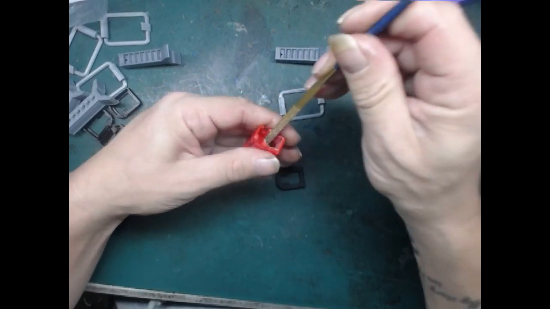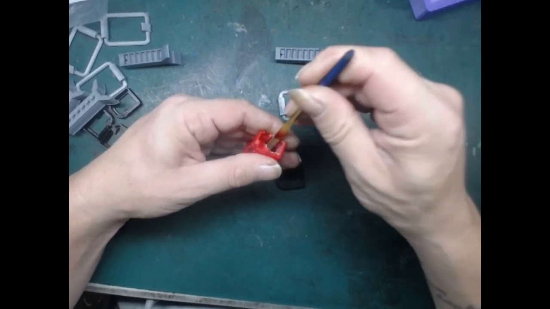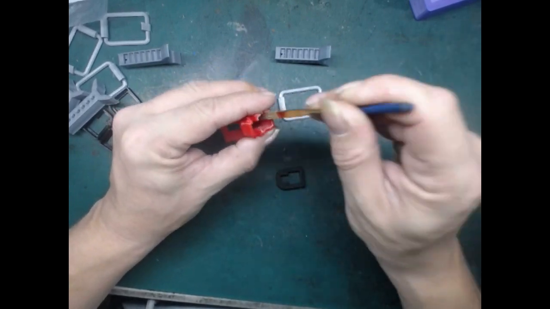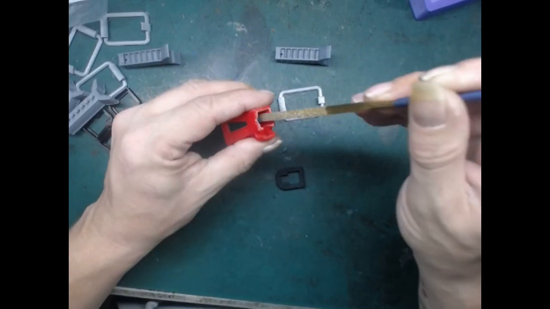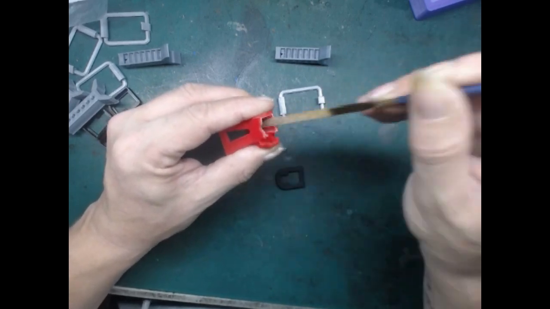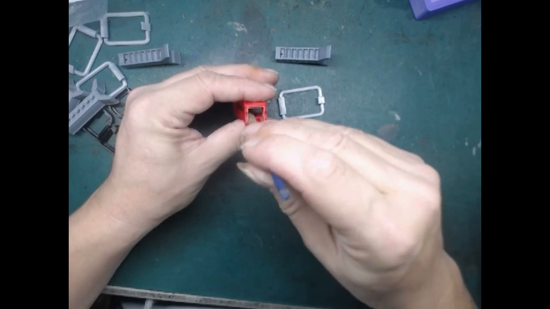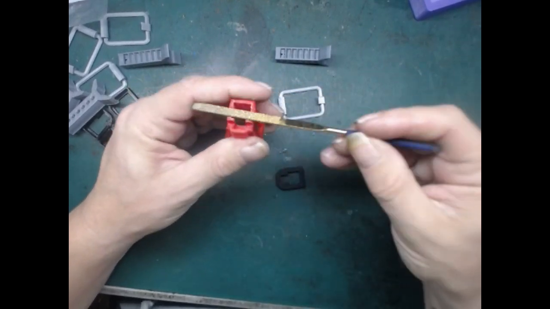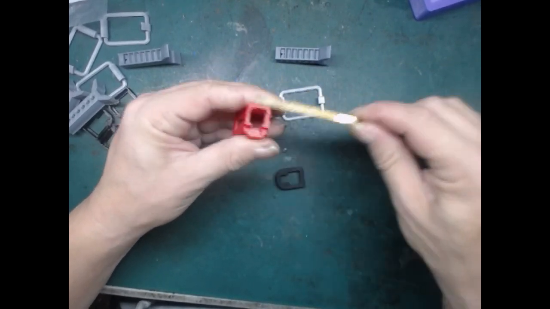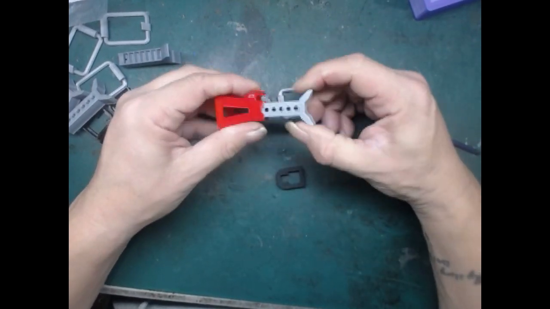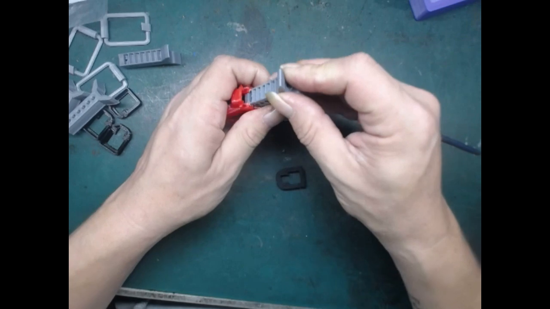So we'll just give it another rub, filing, sorry. Just make sure you get the full length of the jack. Yeah, just make sure I get the top. Big improvement. I think that's almost there now.